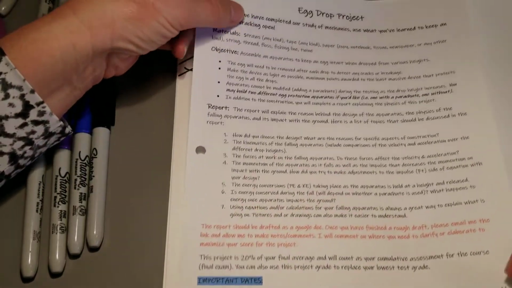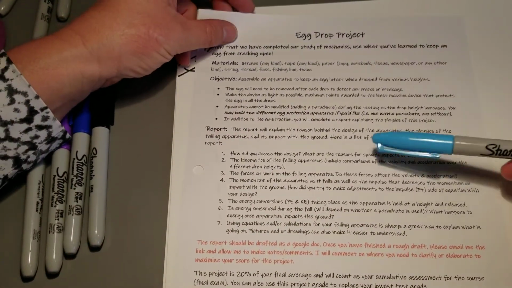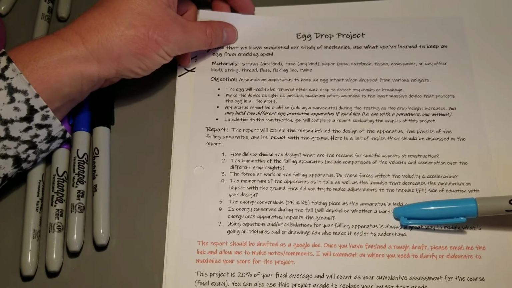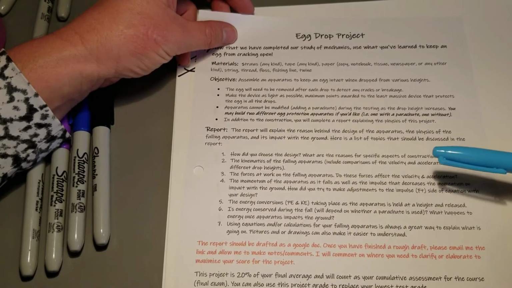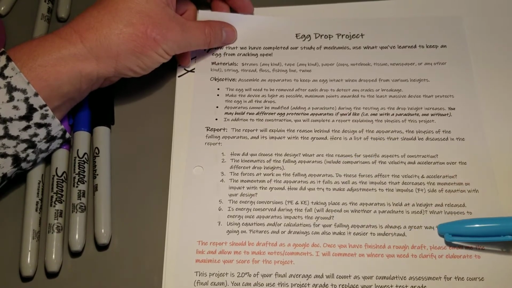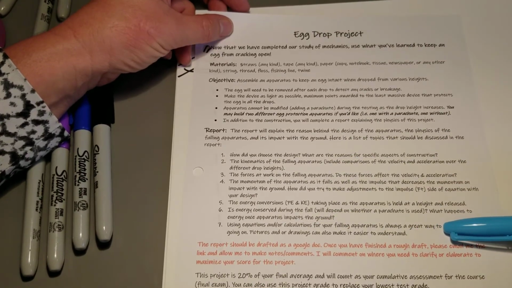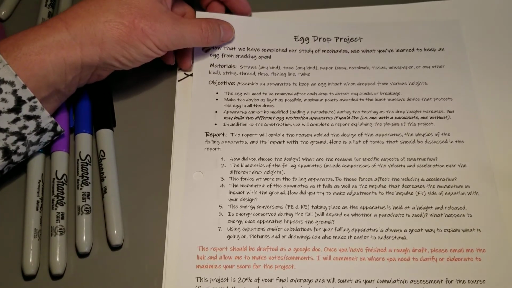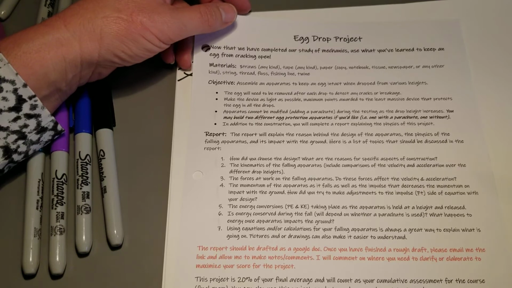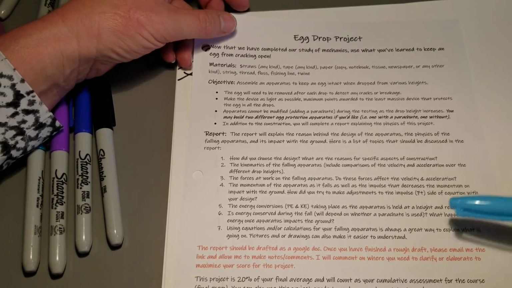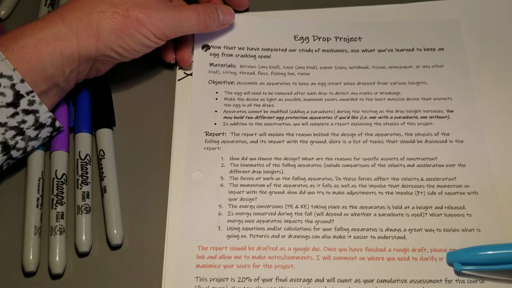You will find all of the report information here in your egg drop project page, which is posted on Google Classroom and should be in your notebook. But I have 7 things here listed that I'd like you to take some time to write about in your report. And then after we are done on Thursday with the egg drop apparatus, you should be able to get a rough draft finished.